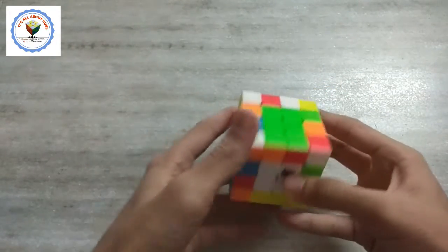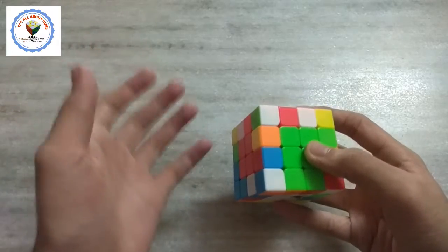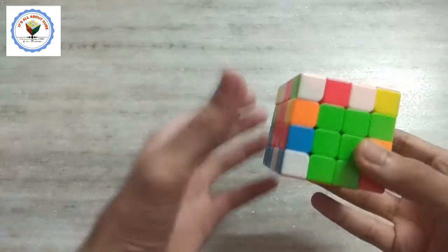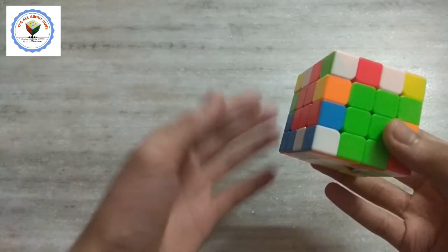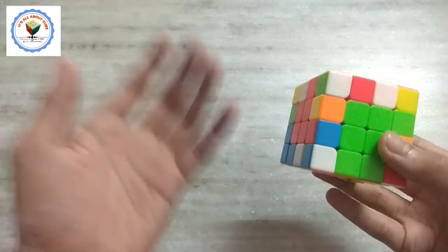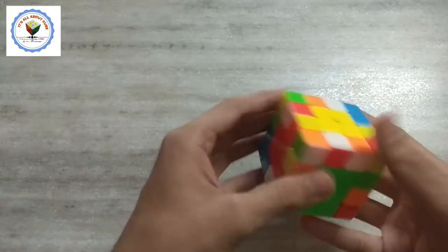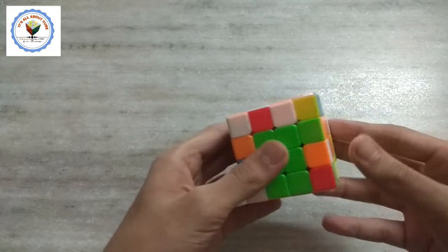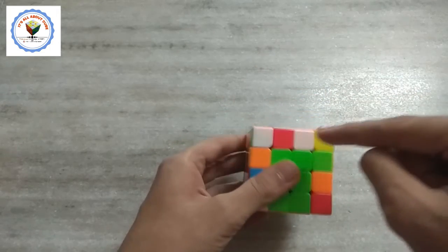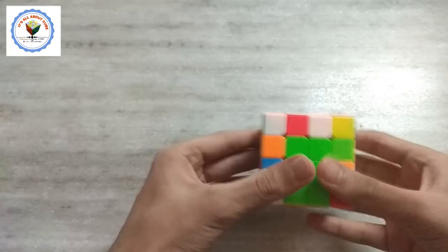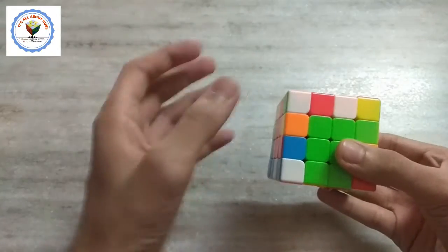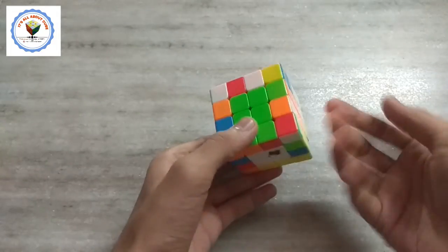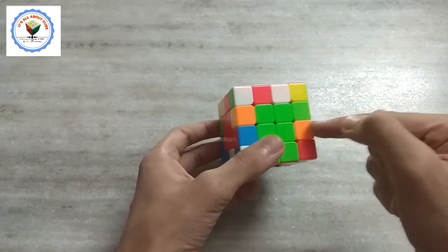Now to solve the edges, we can simply solve any edges one by one. For this video, first we will solve all the white side edges, then we will solve the rest of the edges. So let's say first take any white side edge. Let's say I take this white and orange edge. Now to pair any edges, first you will have to take any edge on this side. So let's say this is where the white and orange edge is.